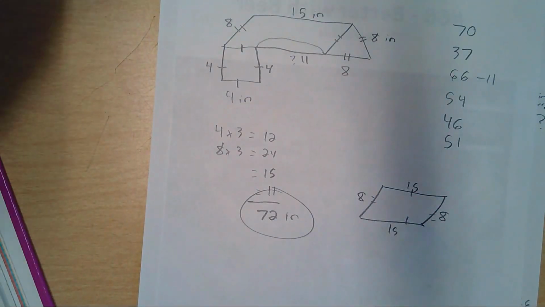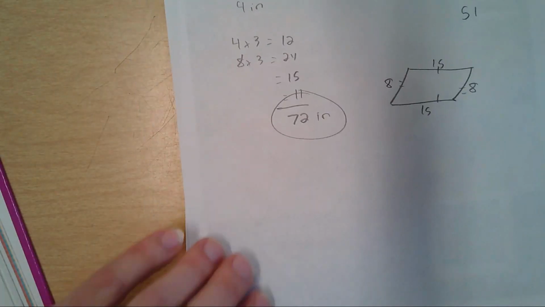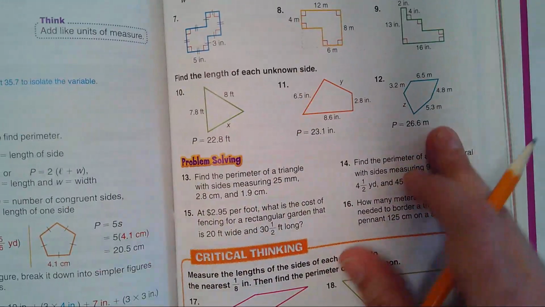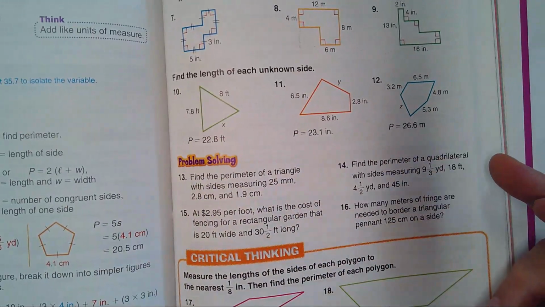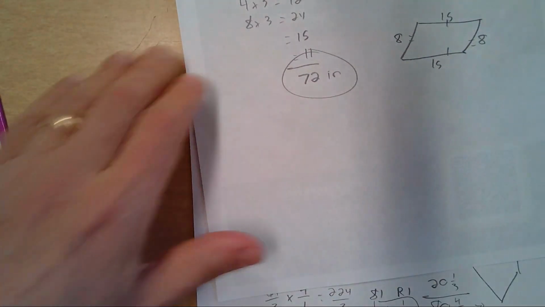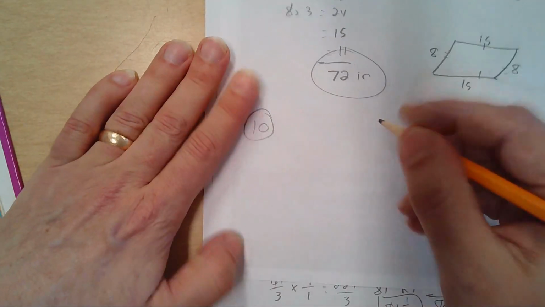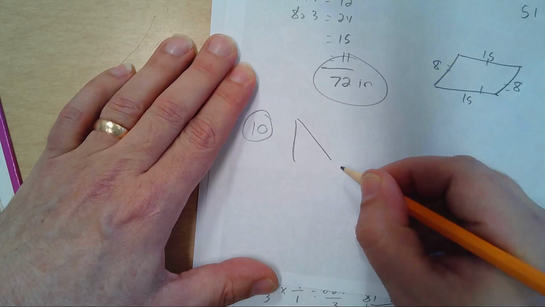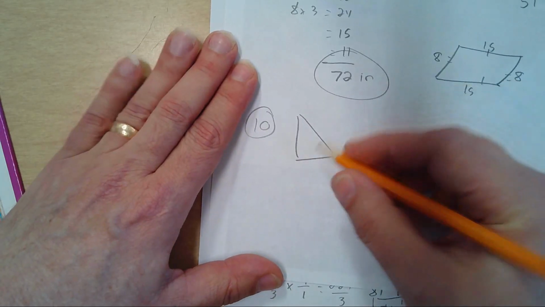Last part here. Number 10. So now we're going to go the other direction. We already know the perimeter of the figure here. The question is, what is the missing side length? Number 10, this is easy. Just add them up and subtract. That's exactly what you're going to do.